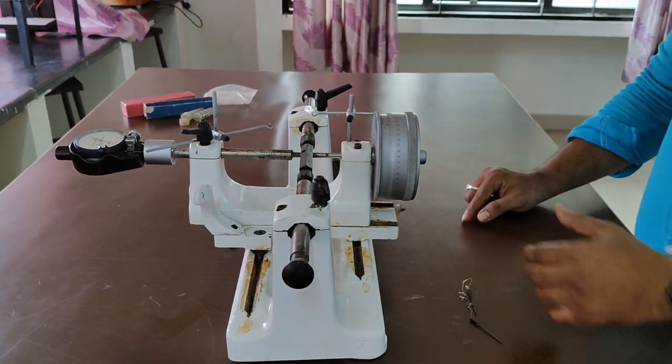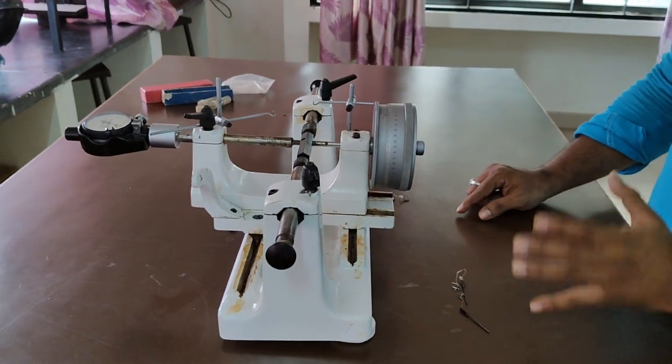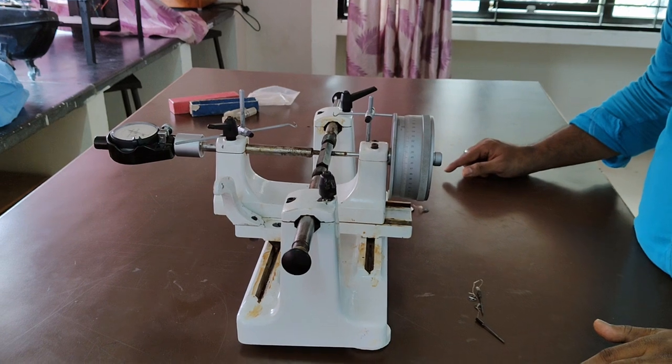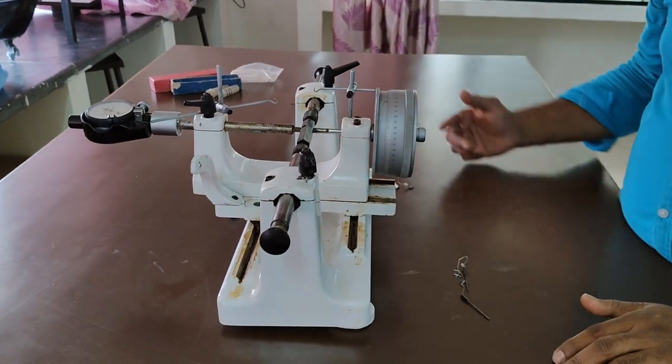Hence, we simultaneously repeat the procedure for different readings and take the readings, and further the calculation portion is going to be shown next.